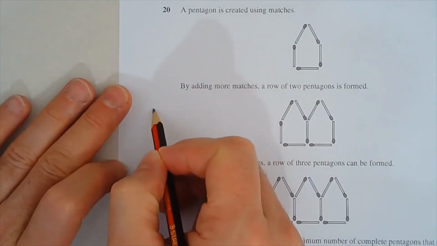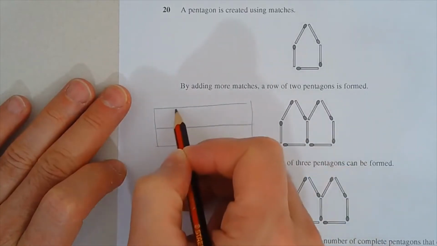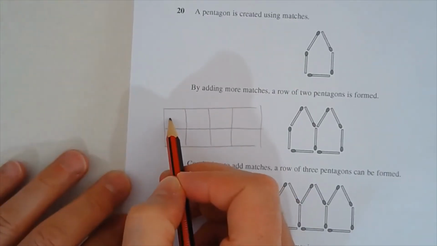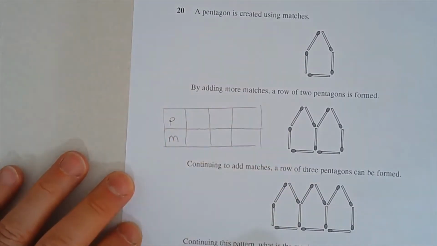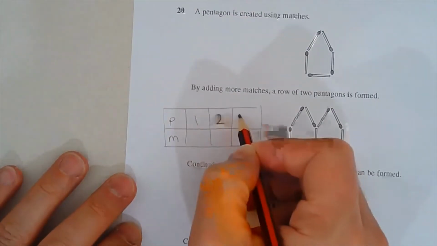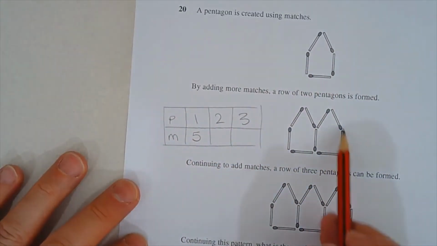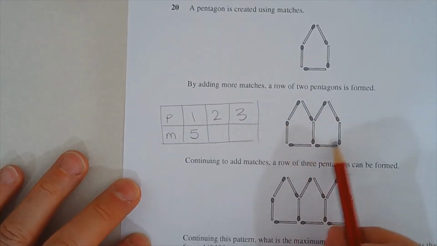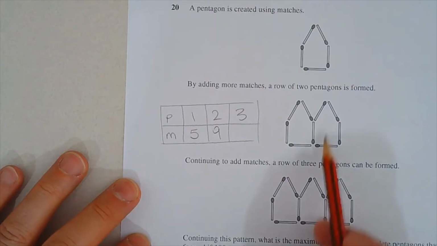I might just draw it here. Okay. And we have let P be the number of pentagons and M the number of matches. So we have 1, 2, 3 pentagons. So when we have 1 pentagon, we have 5 matches. When we have 2 pentagons, if you count the number of matches there, we have the original 5 plus 4 gives us 9. Now 3 pentagons, you have the 9 matches originally from the 2 pentagons.